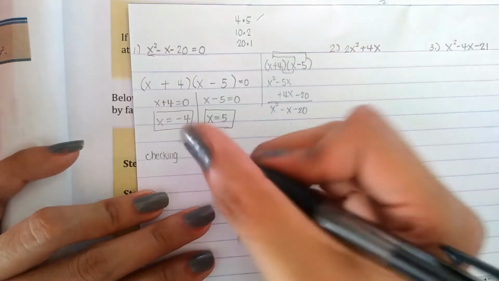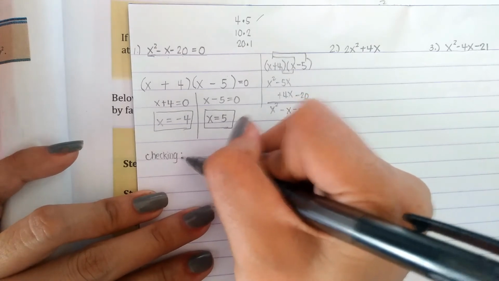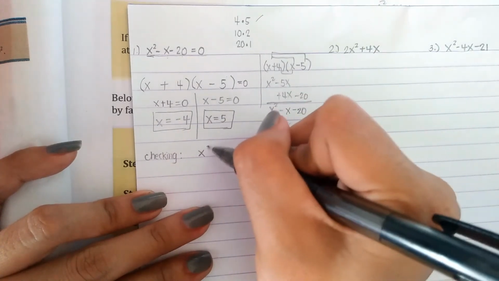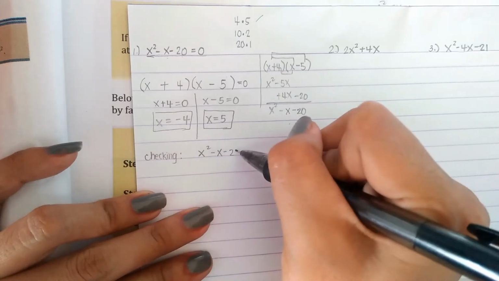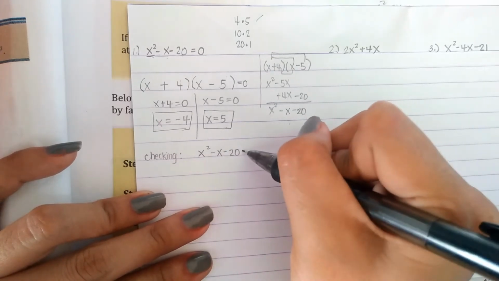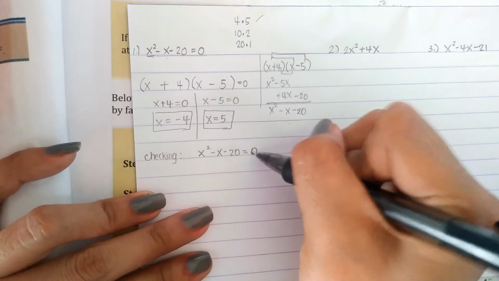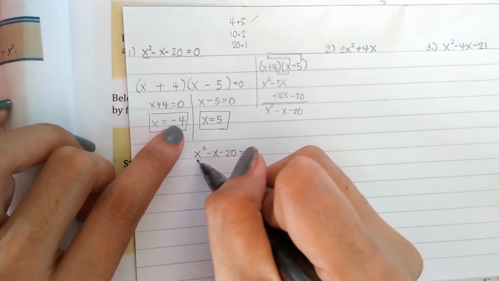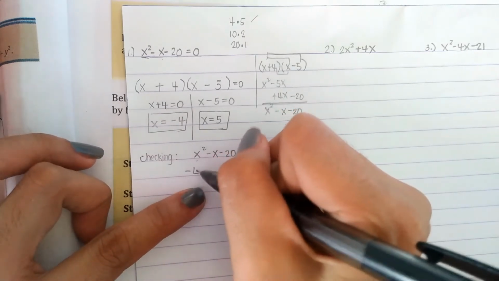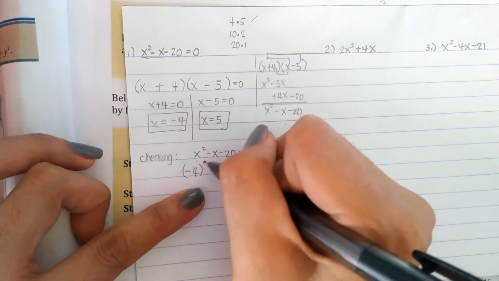Let's go to the last step, checking. To check, we need to use our original equation, which is x squared minus x minus 20 is equal to 0. So just substitute. Let's use the negative 4. Don't forget the sign.